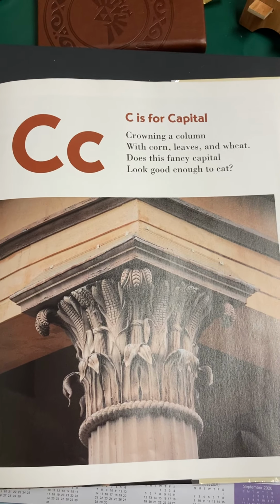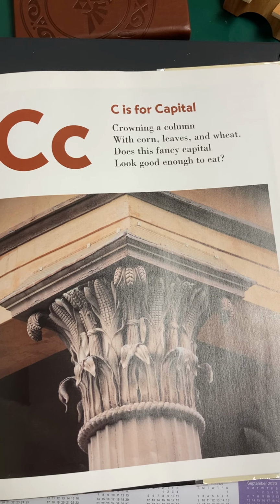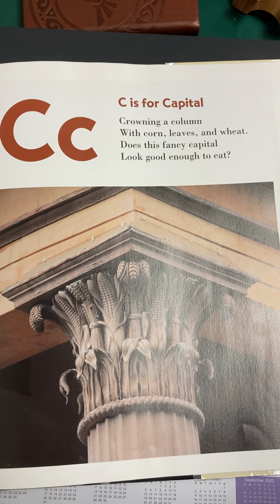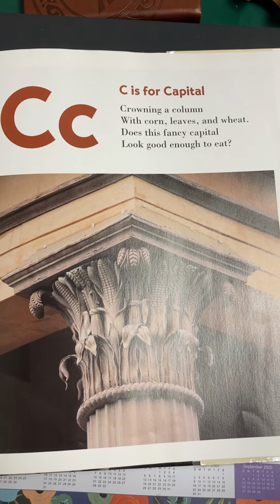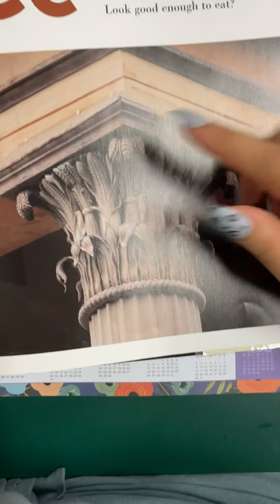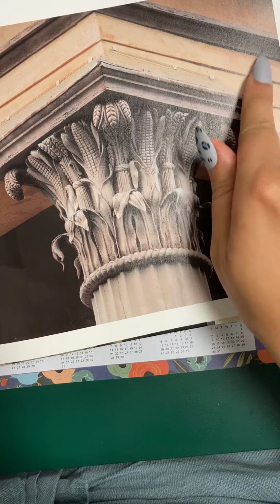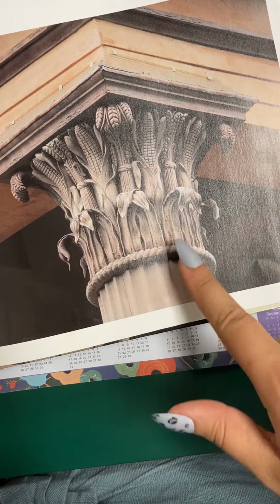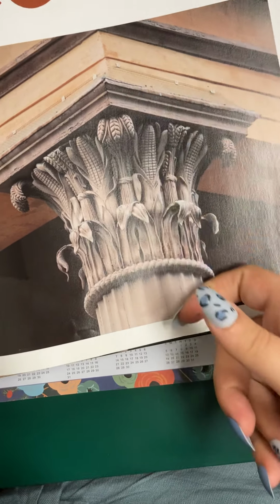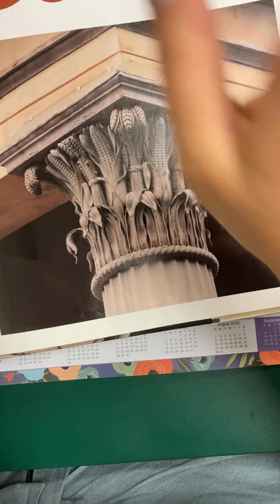C. C is for capital. Crowning a column with corn leaves and wheat. Does this fancy capital look good enough to eat? So we actually got two different C vocabulary words here. A column is a cylinder. Remember, a cylinder has a circle top and bottom, and it's like a tube, like a paper towel roll could look like a column, and it's used like a pillar to hold up part of a roof.